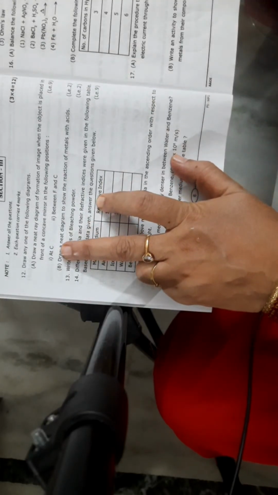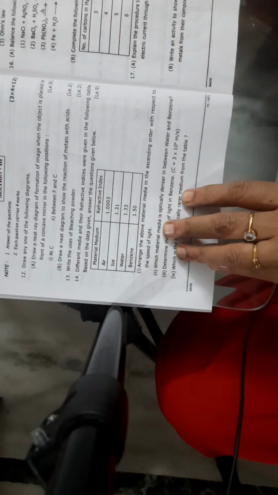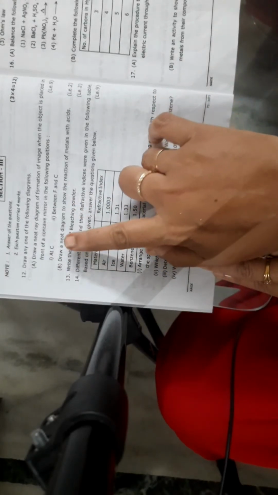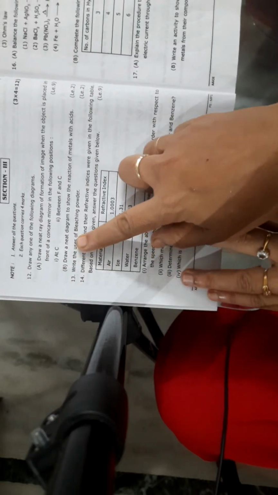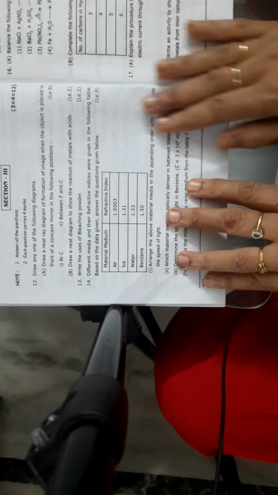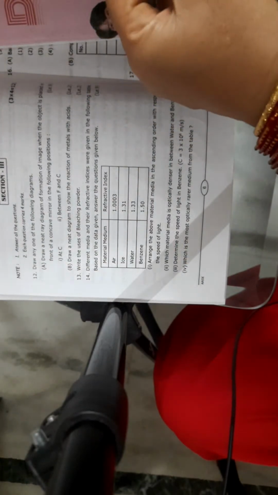While preparing, as a hint I told you, always start with a table. If you learn the things from the table, you can easily remember how to complete the diagram. Most of the students are not making the arrows properly. When you draw a ray diagram, arrow representation is very important.